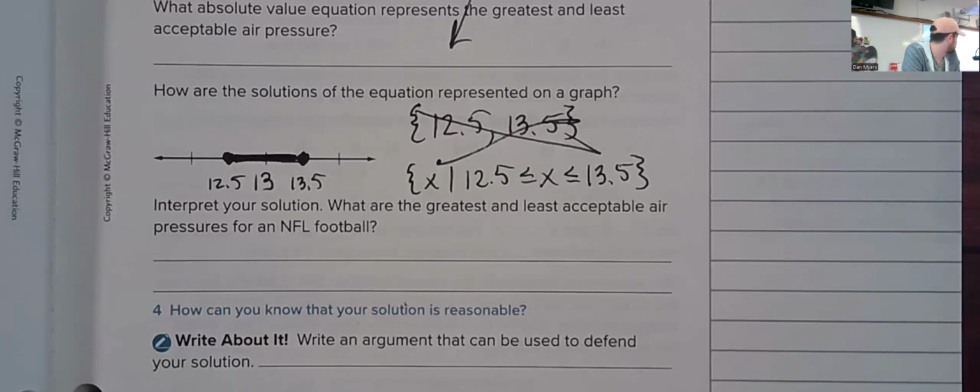That makes more sense because the only two solutions here are not 12.5 and 13.5. It could be 13, it could be 13.01, it could be 12.95. So this should have been an inequality.